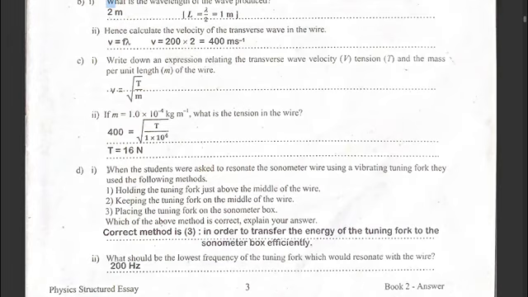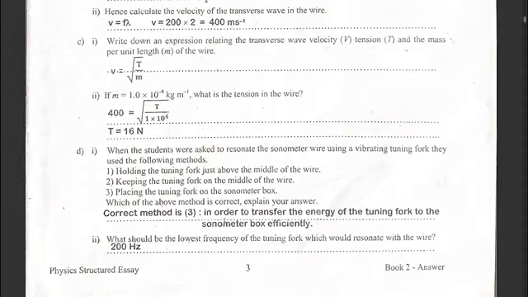Then, when the students were asked to resonate the sonometer wire using a vibrated tuning fork, they used the following methods: holding the tuning fork above the middle of the wire, keeping the tuning fork on the wire, or placing the tuning fork on the sonometer box. Which method is correct? We have to place it on the sonometer box to ensure maximum energy transfer.